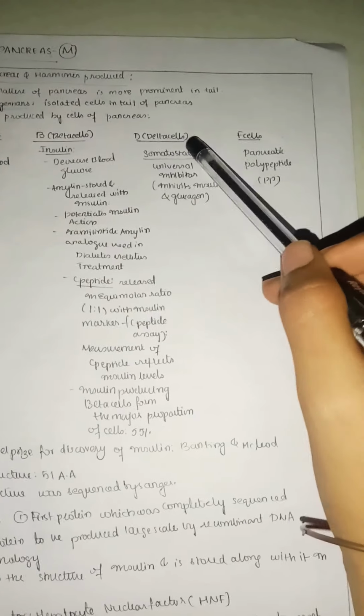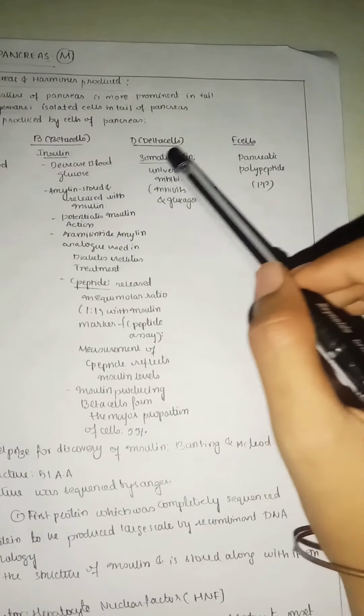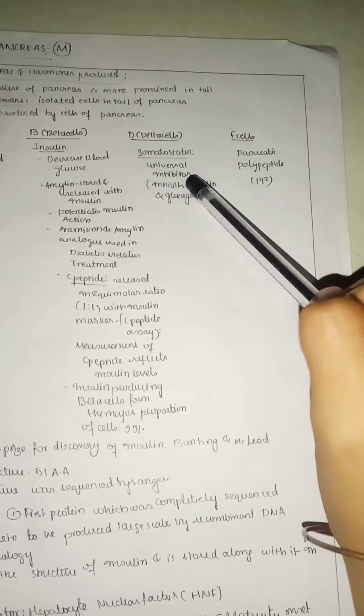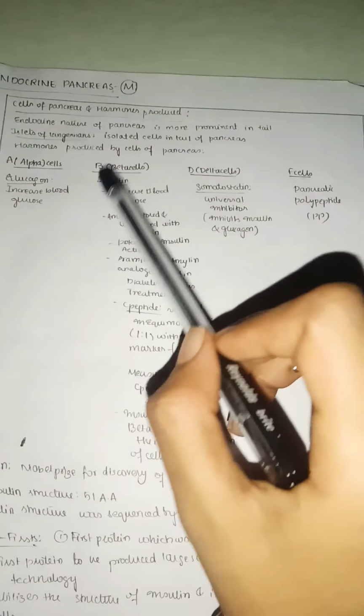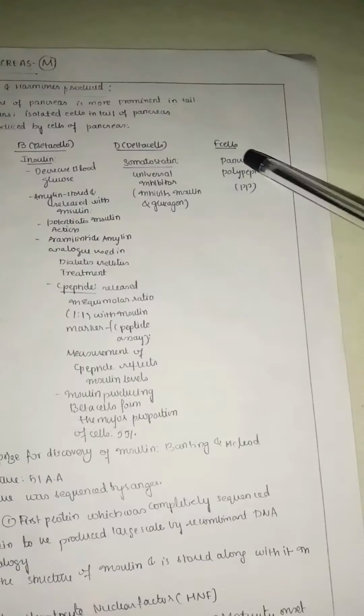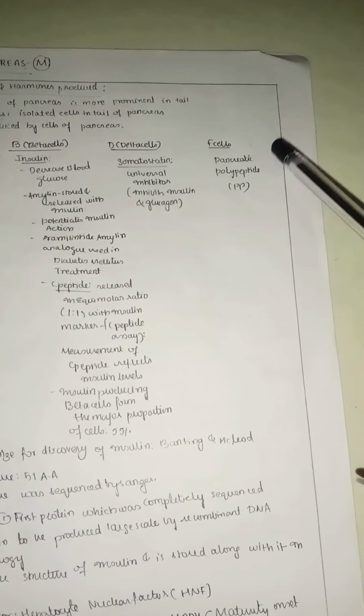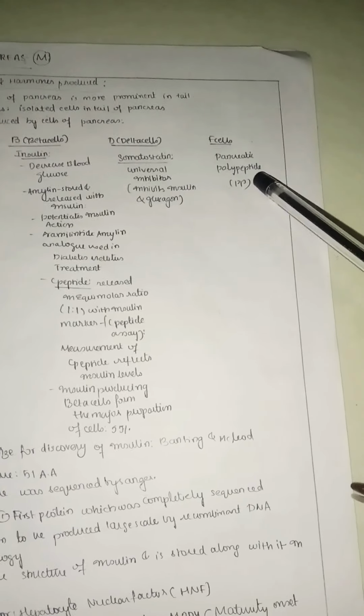And next we have delta cells. Delta cells mainly secrete somatostatin. We know somatostatin is a universal inhibitor. It inhibits both, of course, insulin and also glucagon. And next we have F cells. F cells produce pancreatic polypeptide. In short, we can also call it PP. So this is an overview of the different types of cells of the pancreas and their hormones.